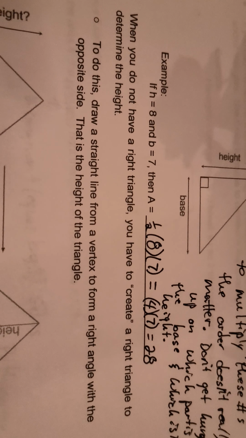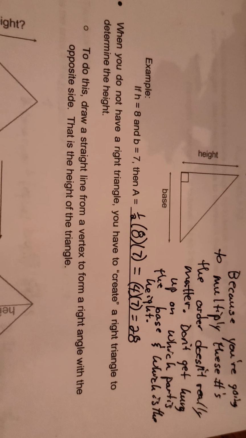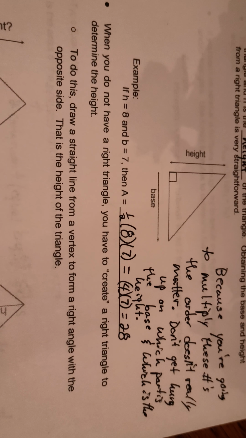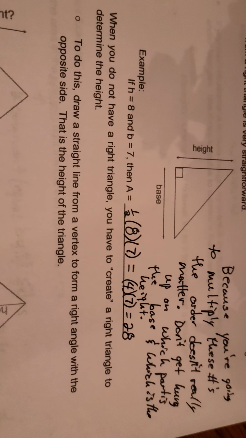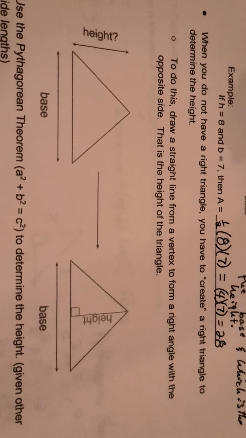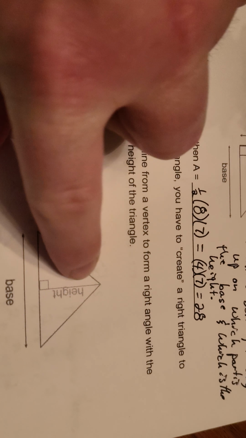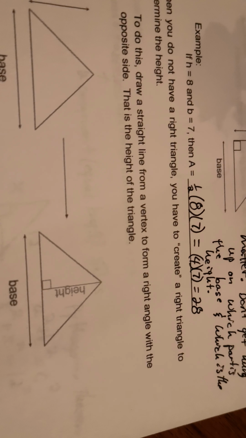When you don't have a right triangle, you have to create a right triangle in order to determine the height. You draw a straight line from the vertex to form a right angle, and this is the peak, the highest point. So if you have a triangle like this, you would draw the height down the middle of that triangle. Your base is this total bottom length here.